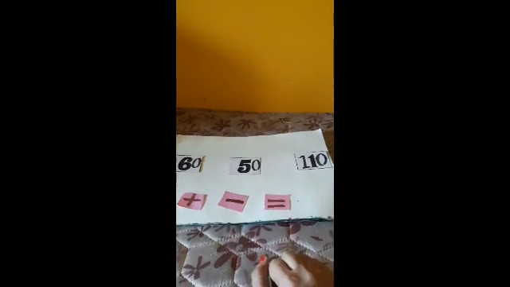Let us see the next sum. 60, 50, 110. Okay, so 60, 50, 110, which is the biggest one? The biggest one is placed at the right side. So when the biggest is on the right side, that means it is the sum of these two numbers. Sum is addition. So let us check whether it is correct or not. Okay. Now 60 plus 50 will get you 110. Let us count.